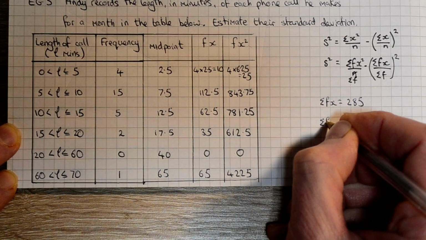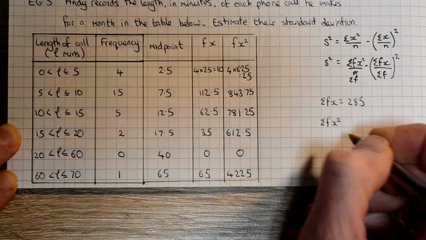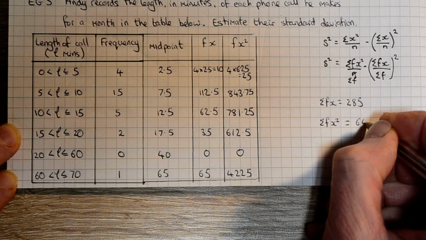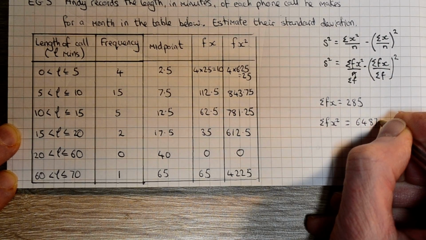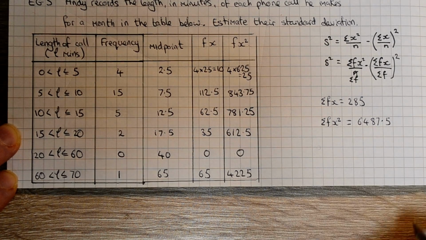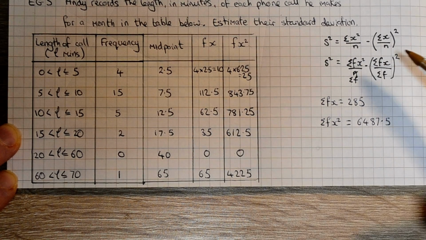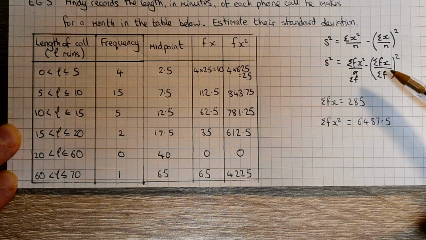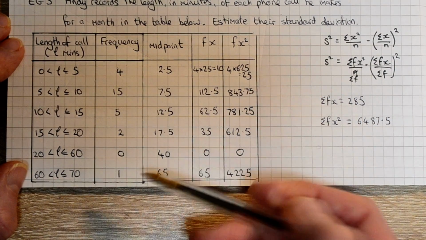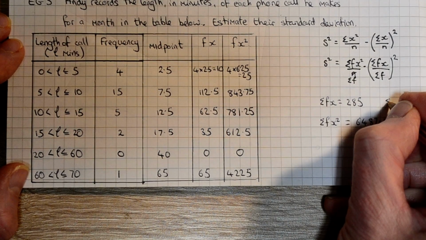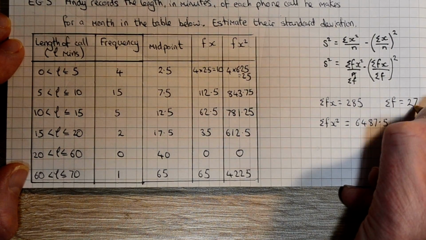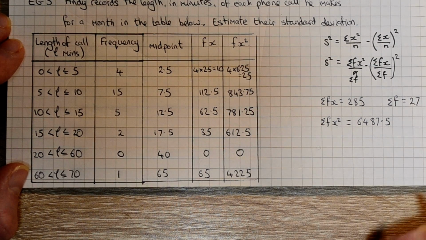And so the sum of f times x squared is equal to that. So we found that. We need to find the sum of the frequencies. So that's the sum of these. And that's 27. So we can now sub these values in.